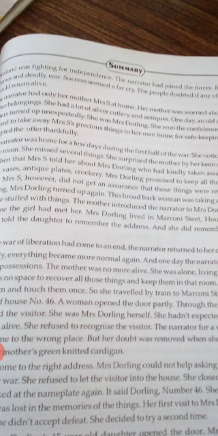A woman opened the door partly, through a narrow opening. She studied the visitor. She was Mrs. Dowling herself. She had not expected the girl to come back alive. She refused to recognize the visitor. The narrator for a while wondered if she had come to the wrong place. But her doubt was removed when she saw Mrs. Dowling wearing her mother's green knitted cardigan. So she had come to the right address.